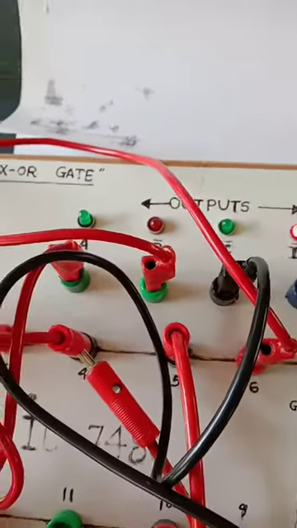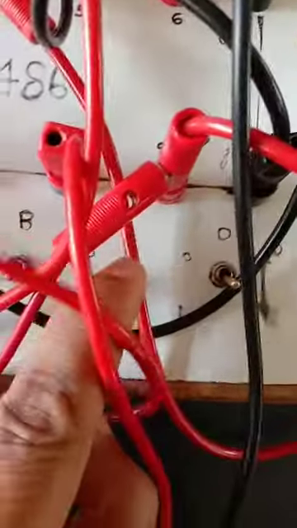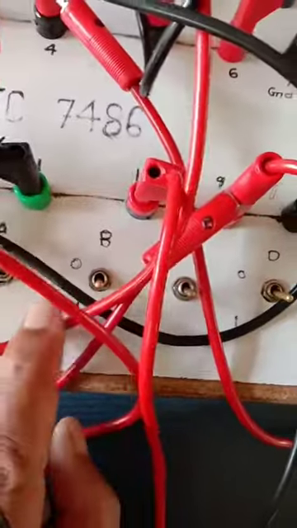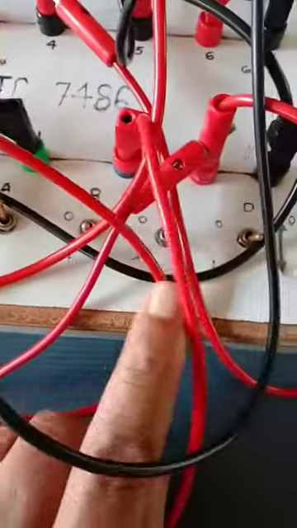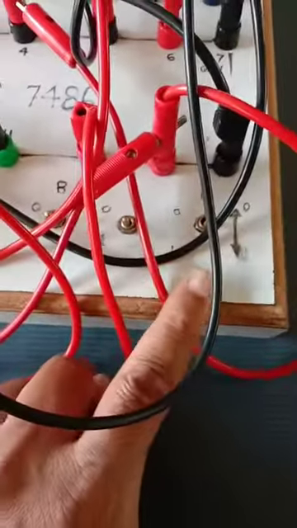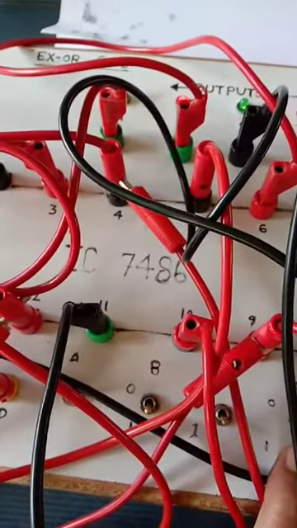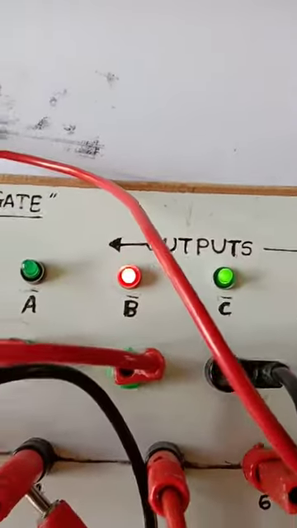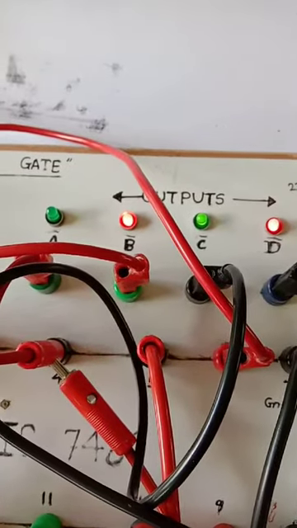Then another example: when inputs are 0 1 1 1, outputs should be 0 1 1 1. See here, output is also 0 1 1 1.